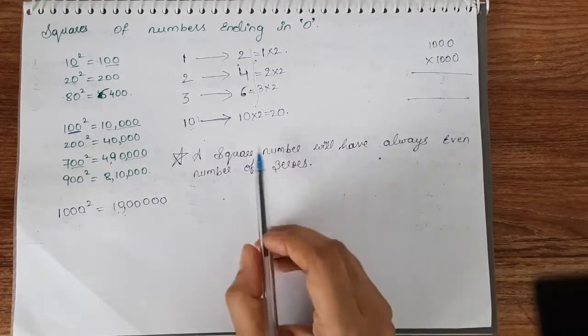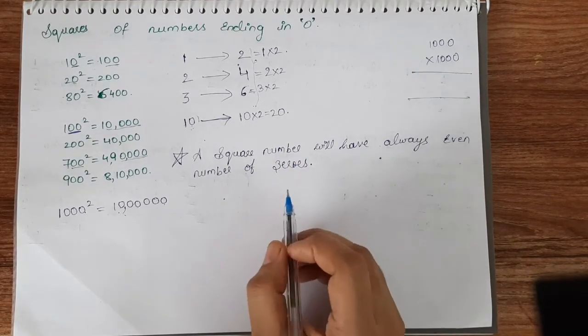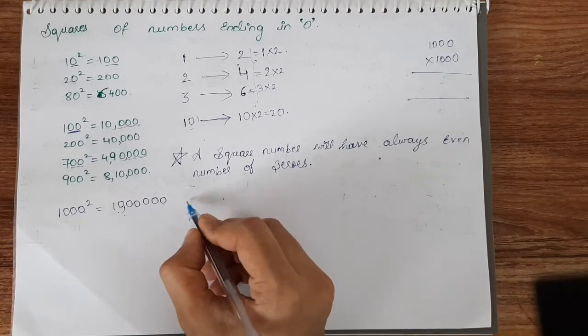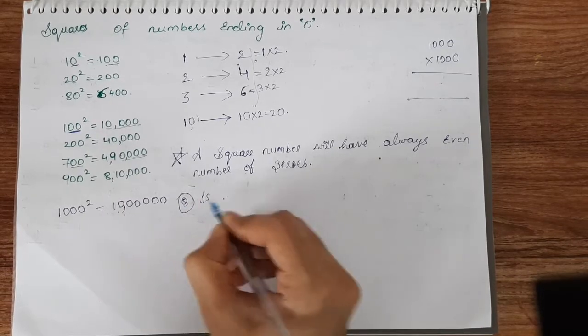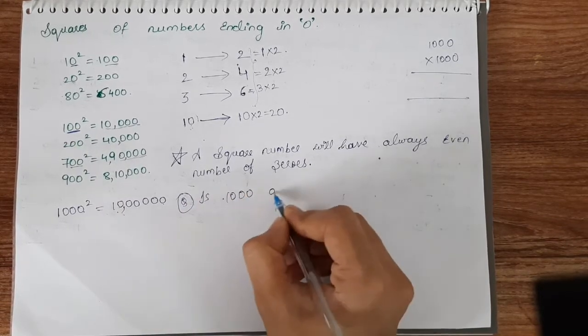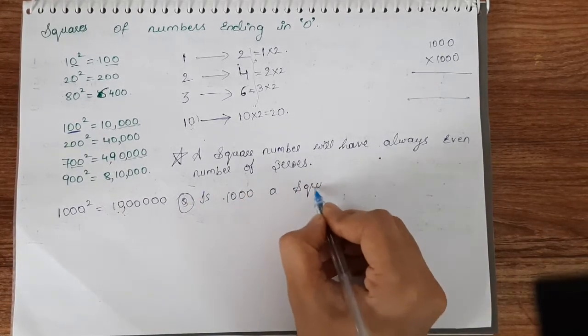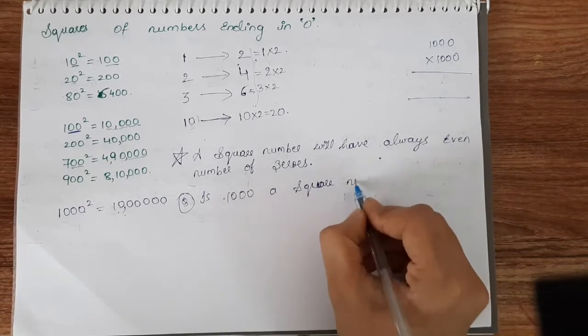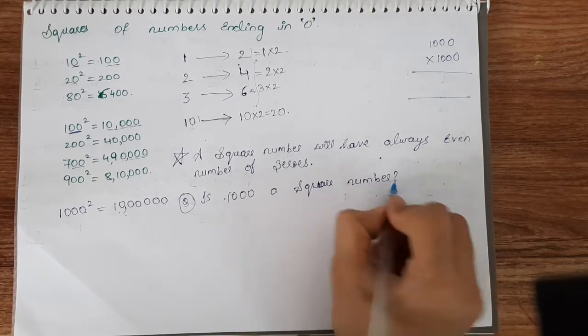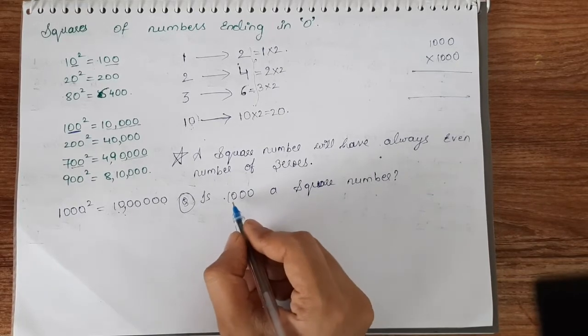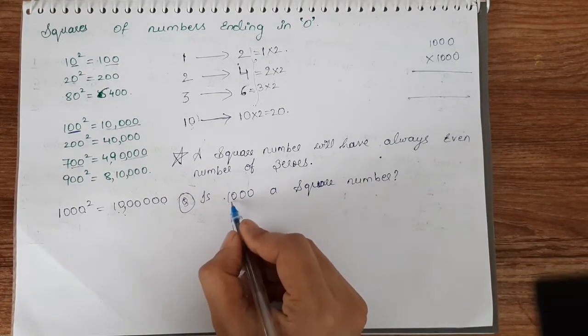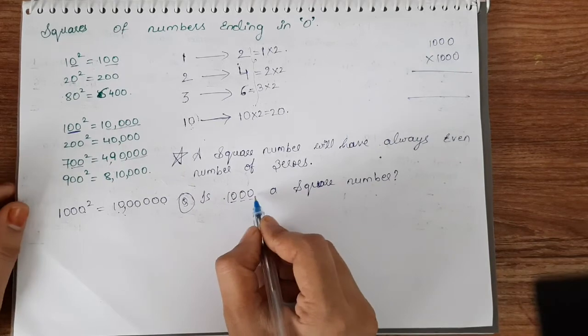Okay, a square number always has an even number of zeros. If someone asks you, here is a question: is 1000 a square number? How will you say? Directly check the zeros. See the number of zeros. How many zeros does 1000 have? It has 0, 1, 2, 3. 3 zeros.